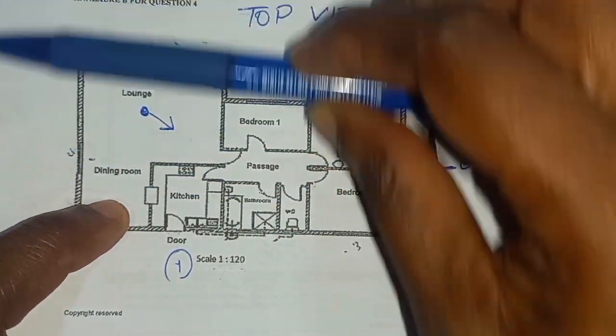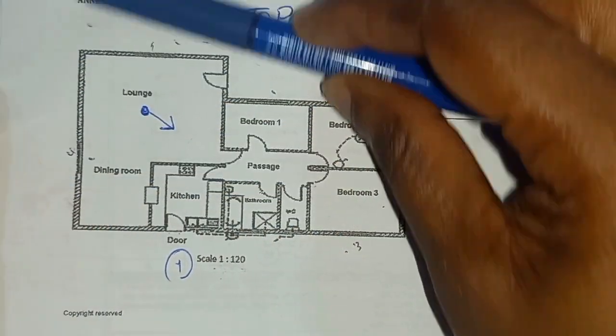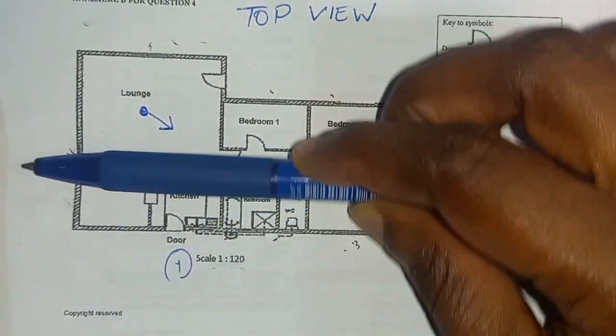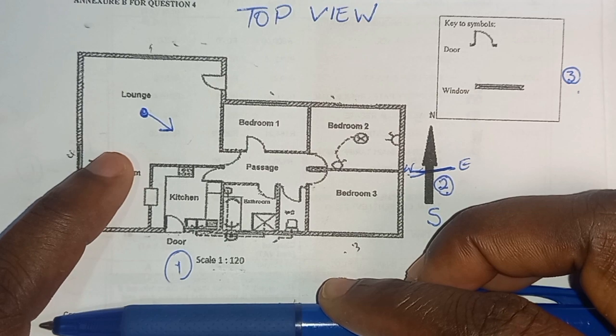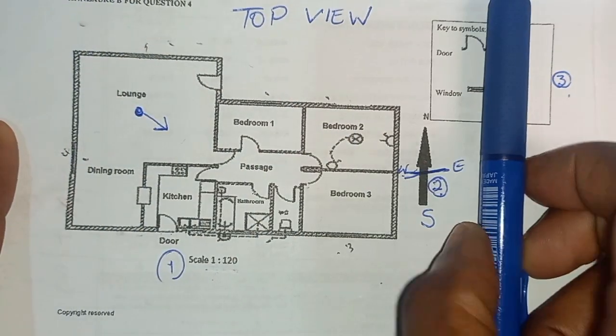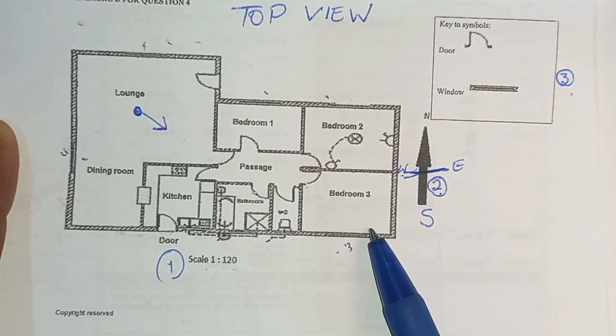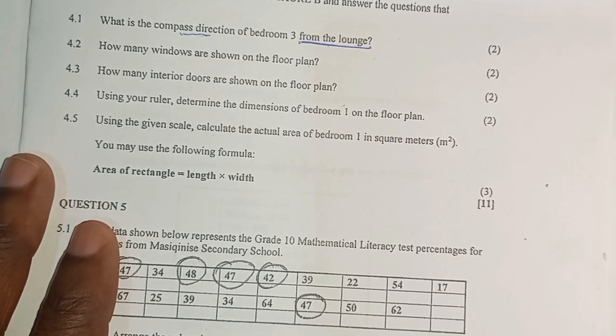Anything that side of this room is north, right? And anything this side of this room is south. So this is actually on the south side of this bedroom, right? And it's on the south on this side. So it's south, but south on the west, right? So this is southwest. So the next question says, how many windows are shown on the floor plan?